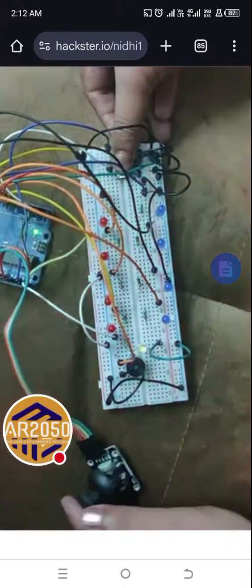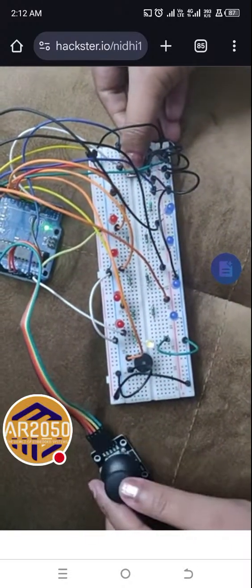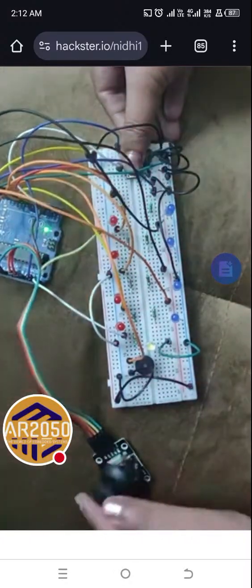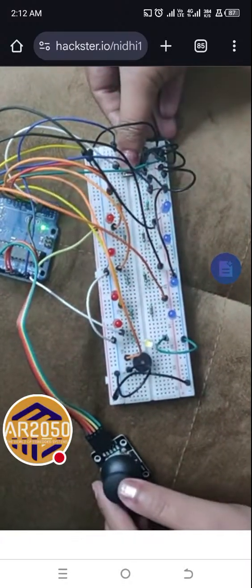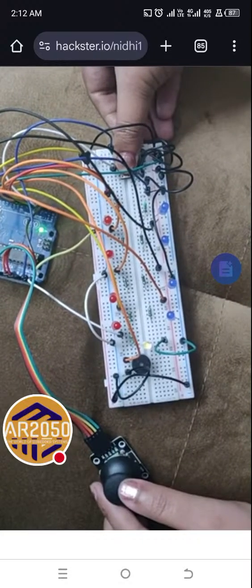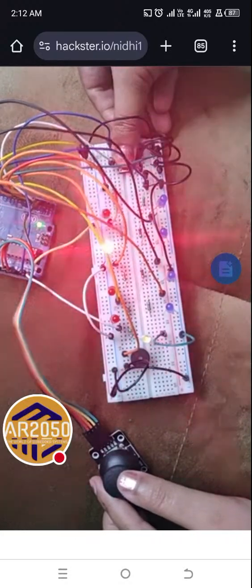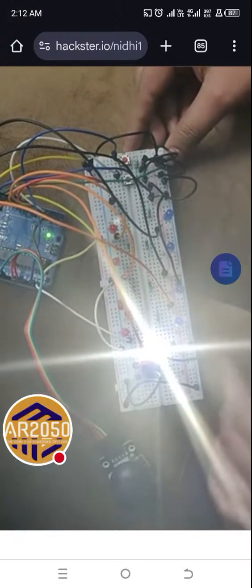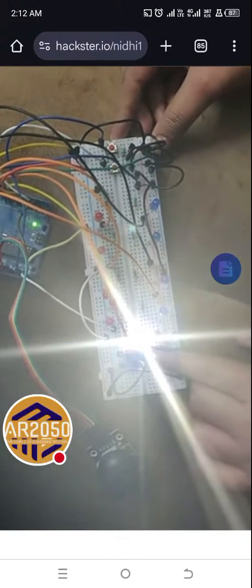The motion of the joystick is catching the light, and you can see the LEDs are now glowing at a high speed since we have pressed the buttons. Okay, the player with the joystick loses, as we can see that the white LED is glowing and this buzzer has also blown. So thank you.